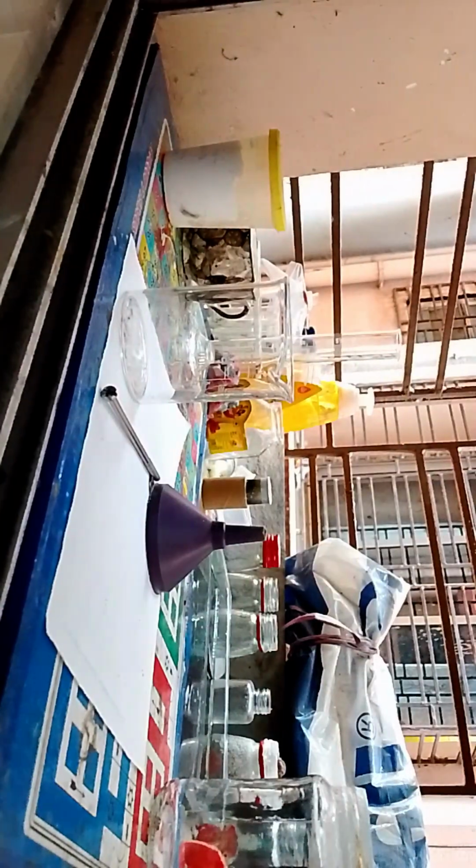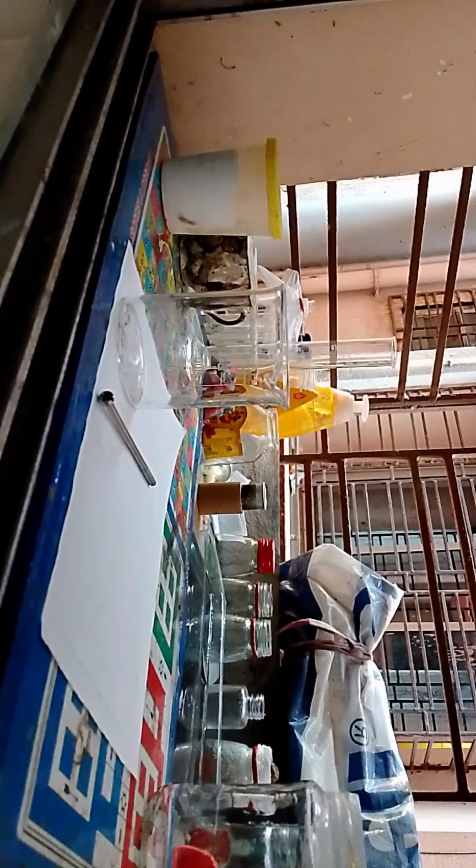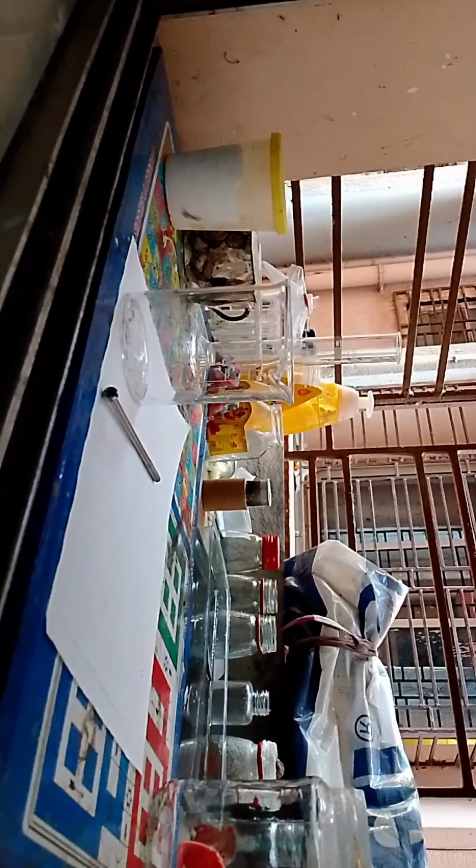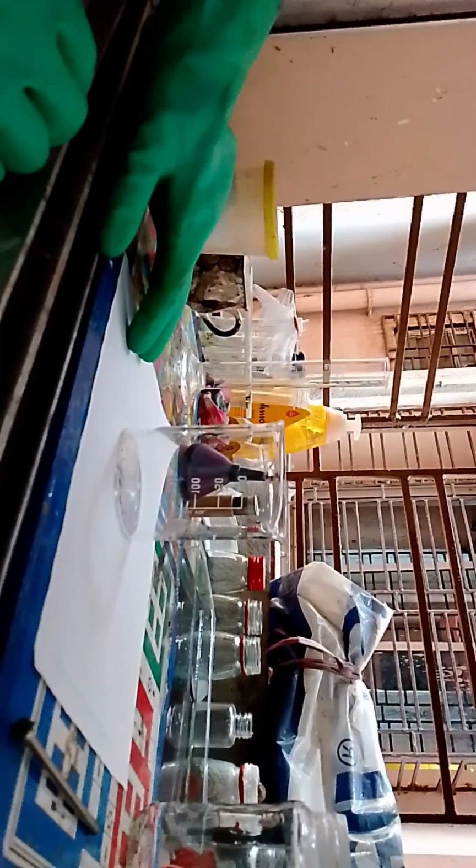Okay, so first we need these two. Let's keep this away, the reactants, let them be here. The filtration system, we'll prepare it in a minute, so let it be here. The stirring rod here. Just don't mind my hand bumping into the camera.